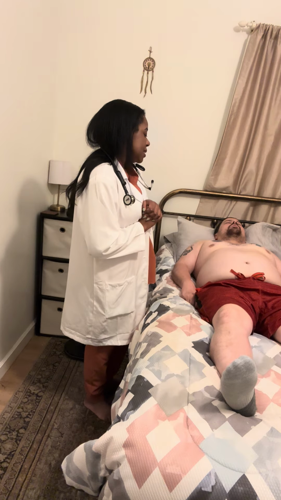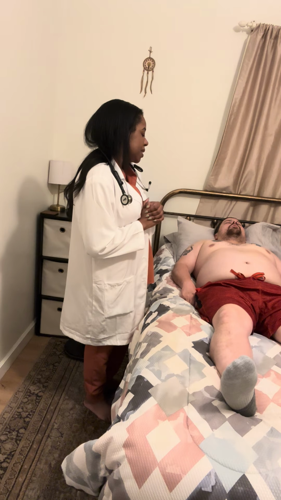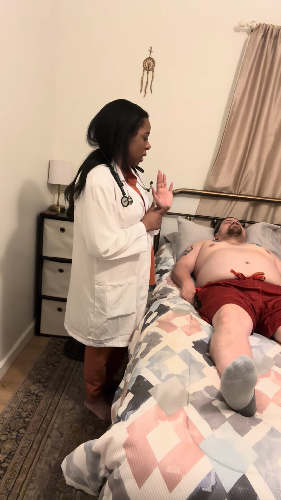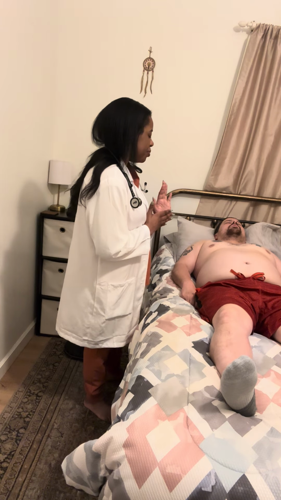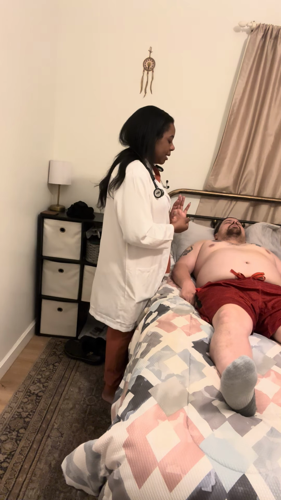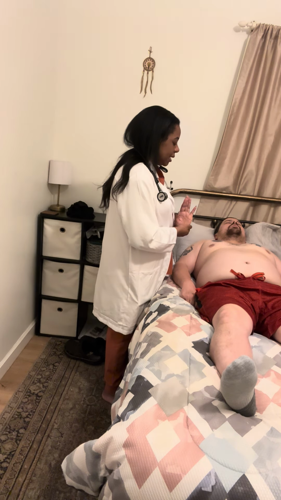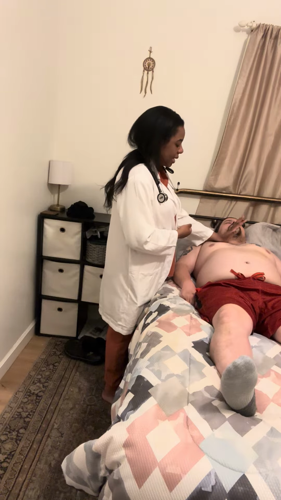And to assess for thrills, I would take the ball of my palm and press it in the 4 areas that I mentioned before. So to begin, I will start with the aortic area at the second intercostal space to the right.